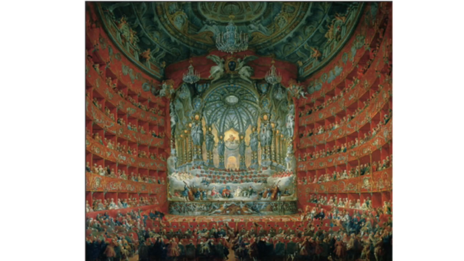Now here we have a picture of an opera performance at the Teatro Argentina in Rome. This is in 1729, and it was portrayed by Giovanni Paolo Panini.